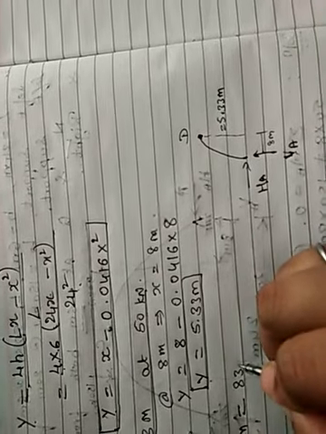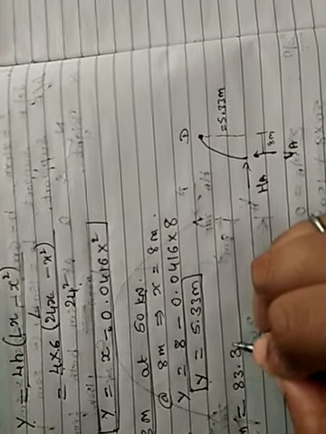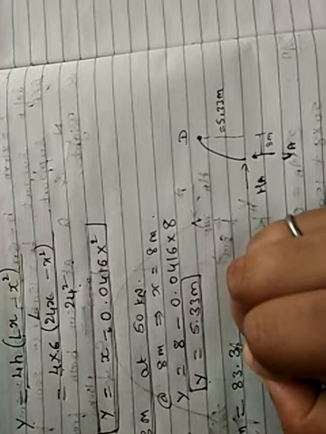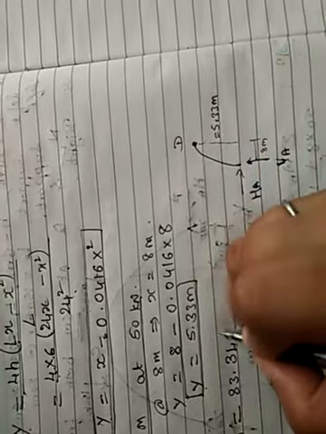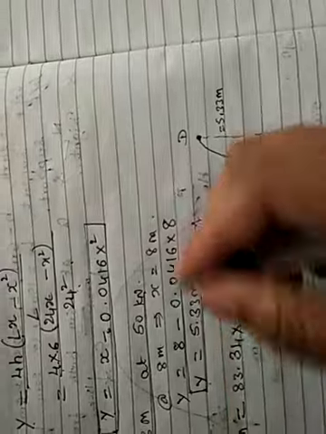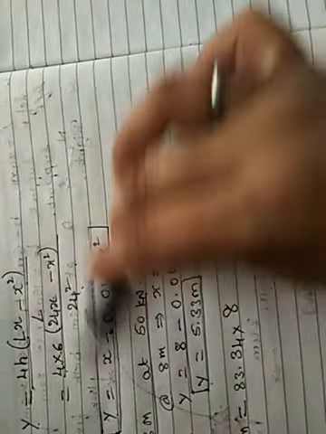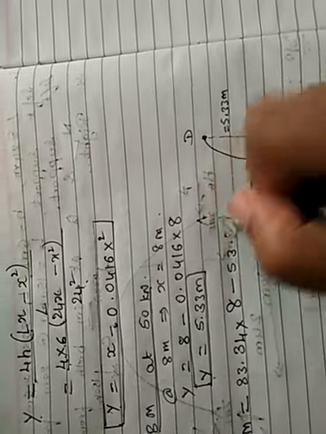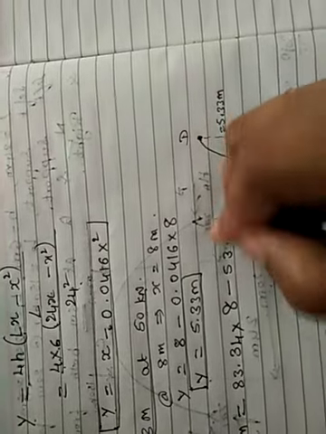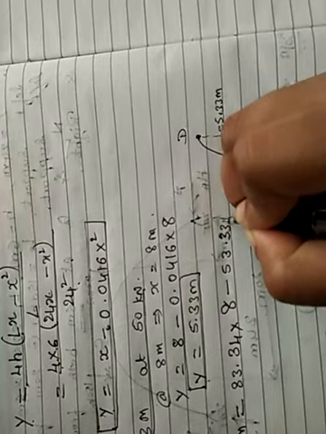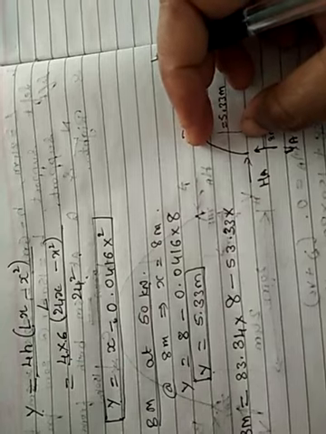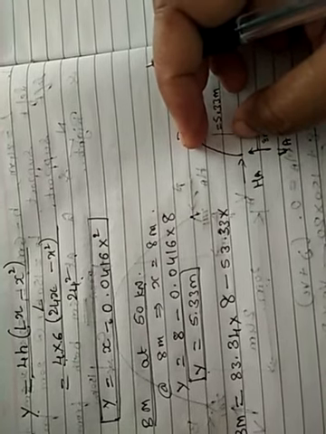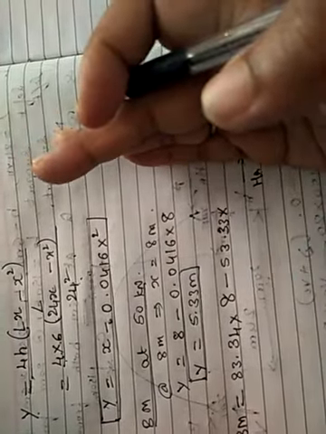It creates a clockwise moment. If I take clockwise as positive, 83.34 into this perpendicular distance, 8 meter. And HA is acting like this. It creates an anti-clockwise moment, minus 53.33 into the height. Just a minute. Reaction is 53. Sorry.